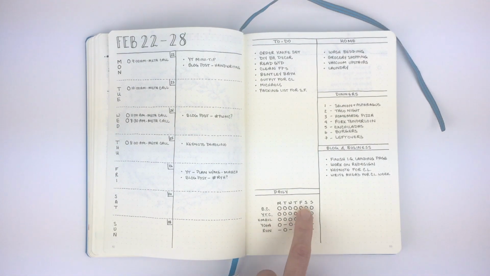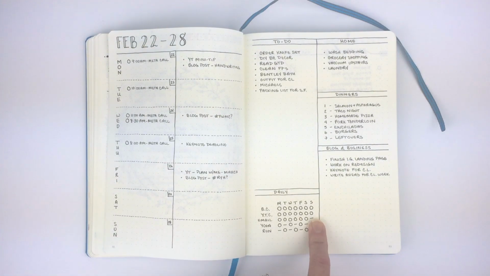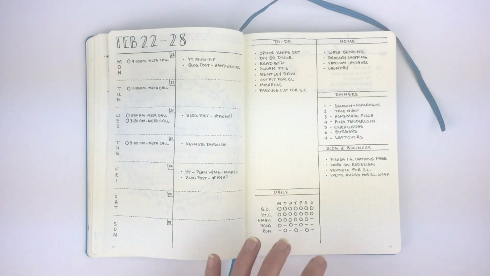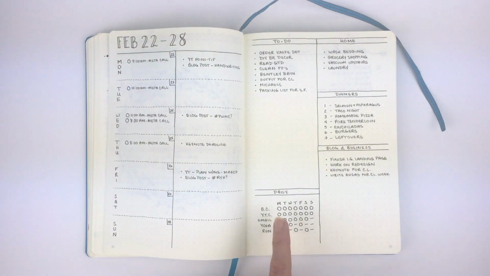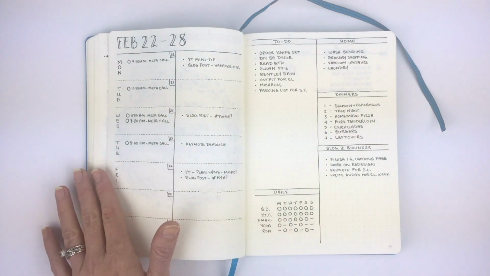So the circles are for when I want to get those things done, and the dashes are days that I do not do those things. Sundays are a day that I have decided to completely take the day off from email. Email is crazy for me. I get a lot of email throughout the week, and I just decided I needed to have one full day where I did not look at email. So that's why there's a dash there. But otherwise, I think that's kind of self-explanatory. I'll just mark it off as I go.